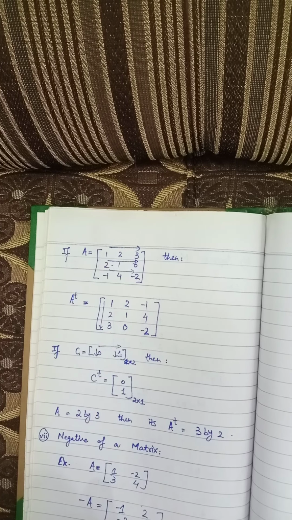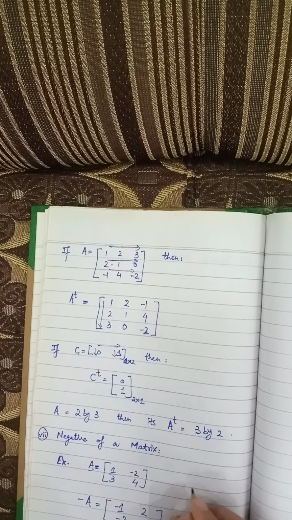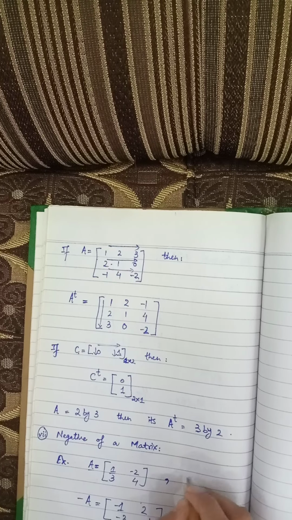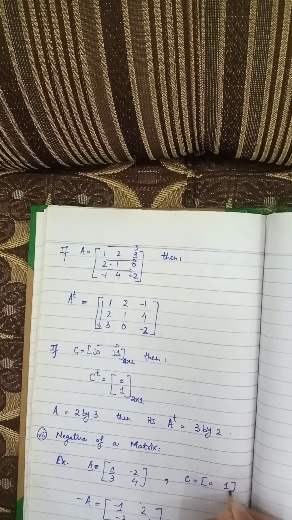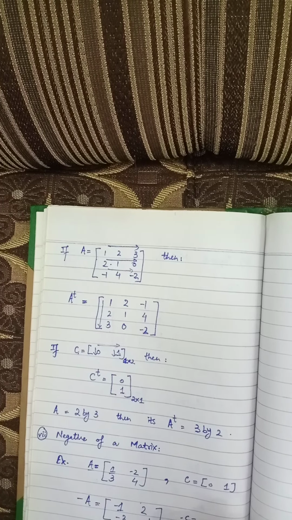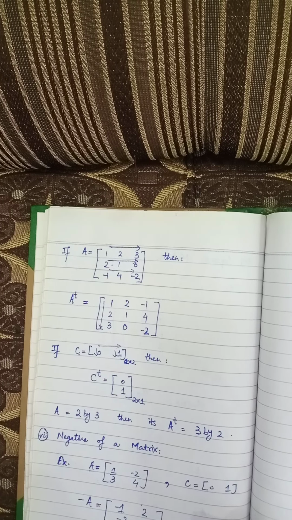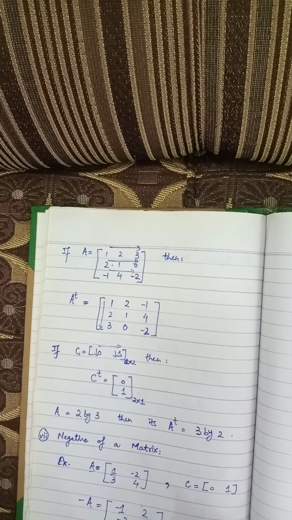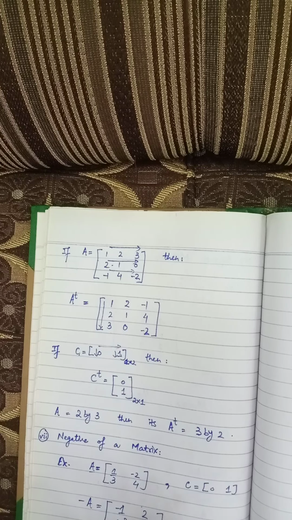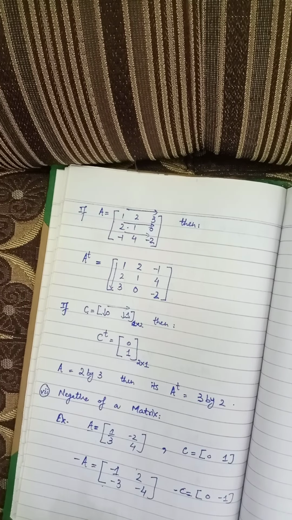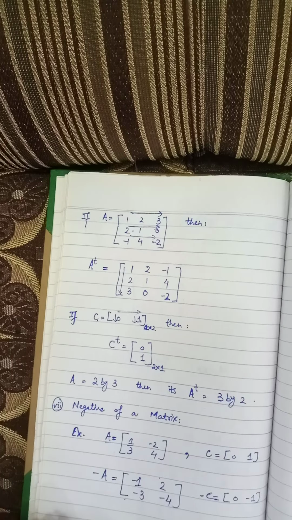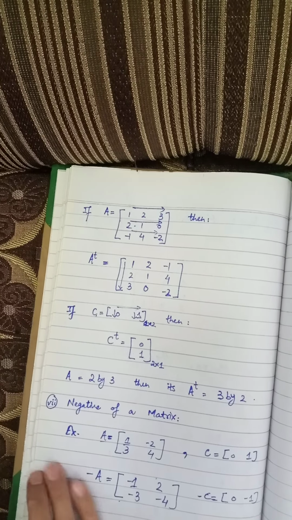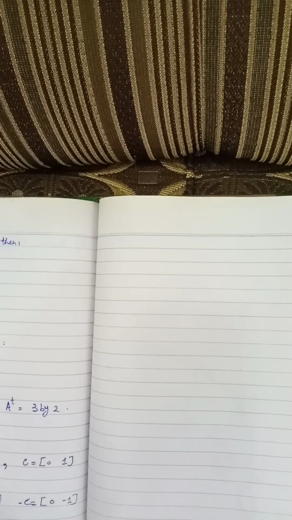Okay. Now we can take another example. 0, 1, and negative of C is 0, minus 1. We cannot change the sign of the 0, but we can change the sign of 1, minus 1. Okay, this is what the negative of a matrix is. Okay, this is the 7th category.